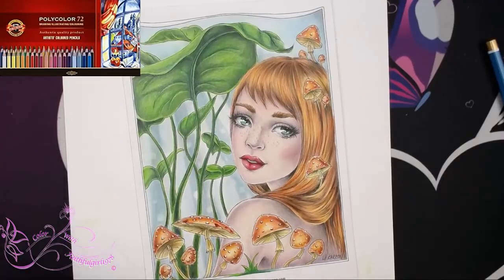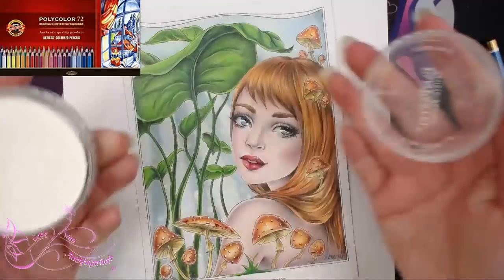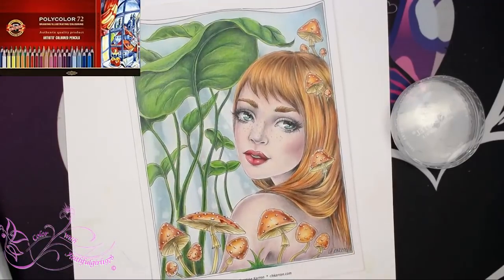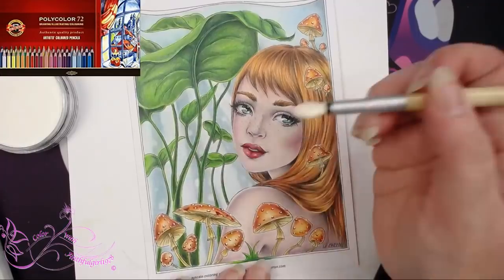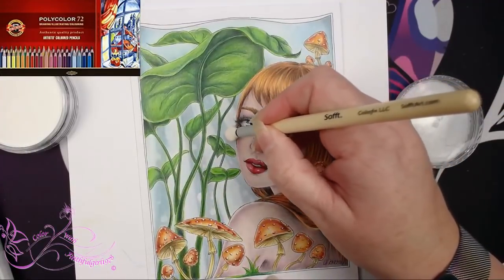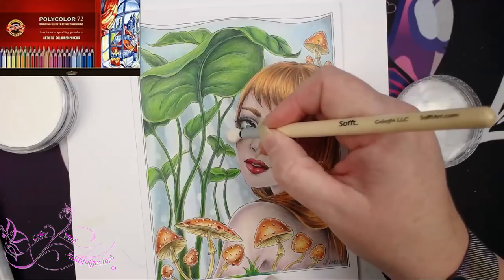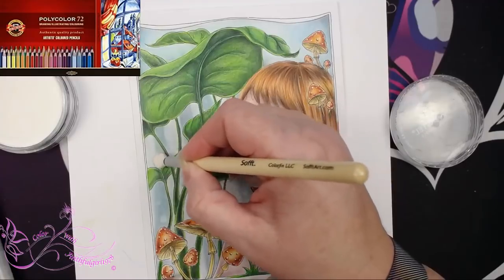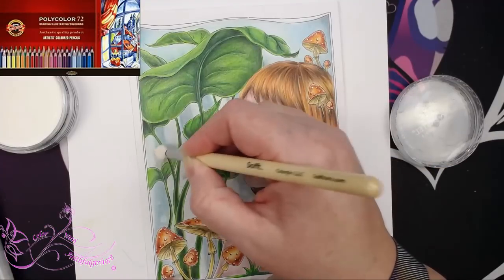Beautiful. I'm going to use a little bit of white PanPastel because it's my favorite and I use it in everything. And just going to put those little spots on. So this is the titanium white PanPastel. And I'm going to use a little soft application tool. I'm going to use it for these little spots. Might be a little bit big, but that's alright. You could use white pencil, of course.